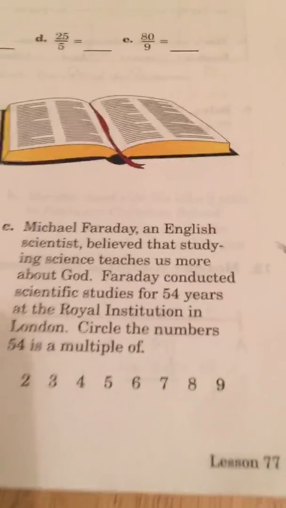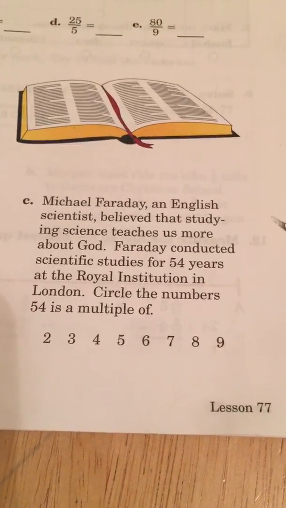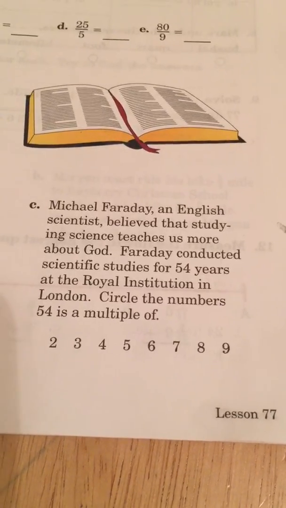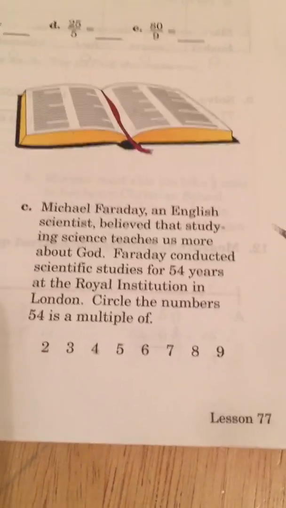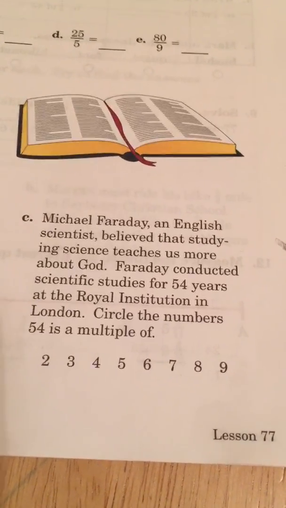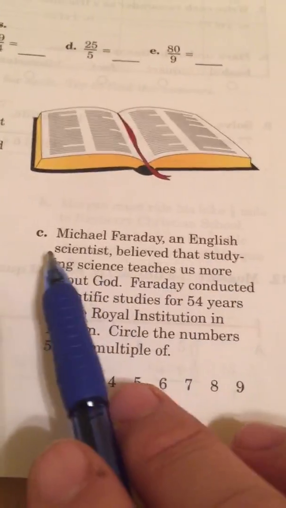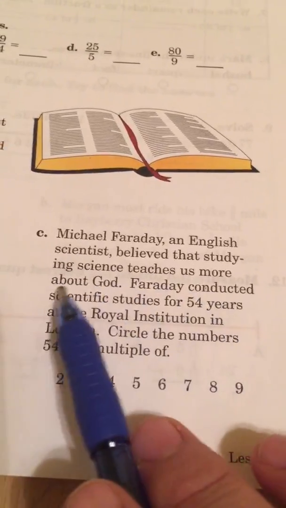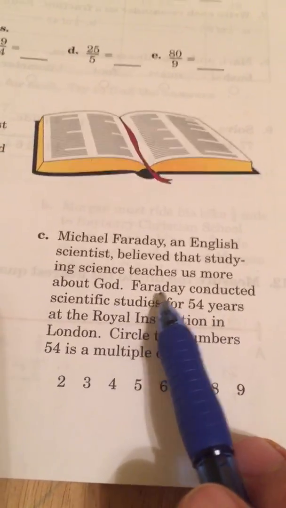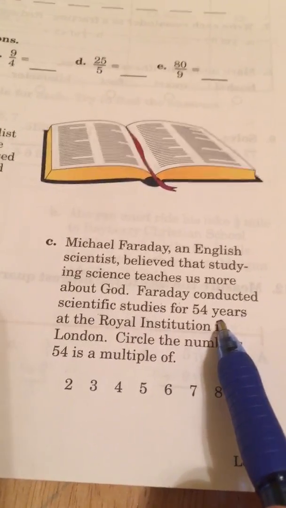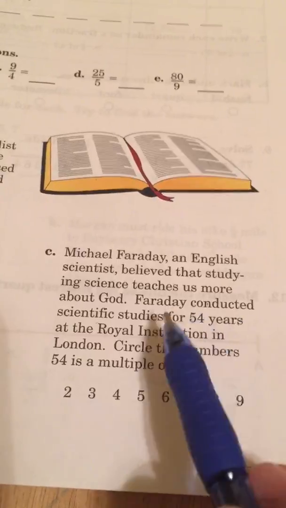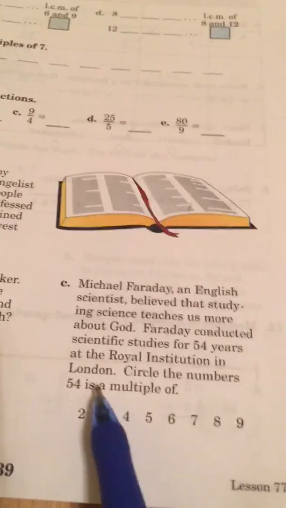All right, Jake. So we're going to look at example C. It says Michael Faraday, not fart, Faraday, not fart day. An English scientist believed that studying science teaches us more about God. Faraday conducted the scientific studies for 54 years. So he was studying one thing for 54 years at the Royal Institution in London.